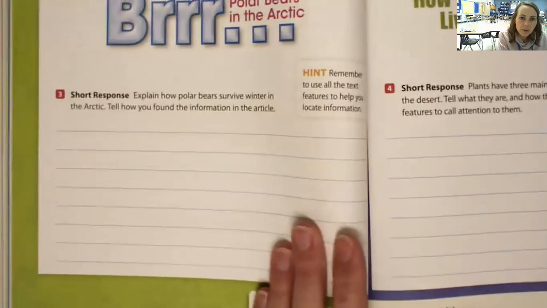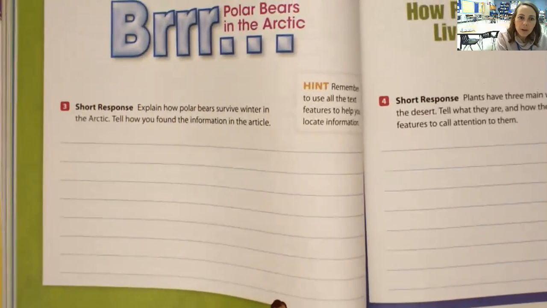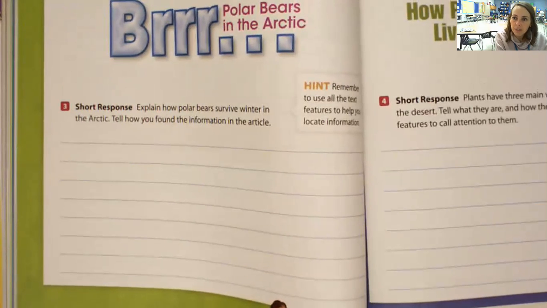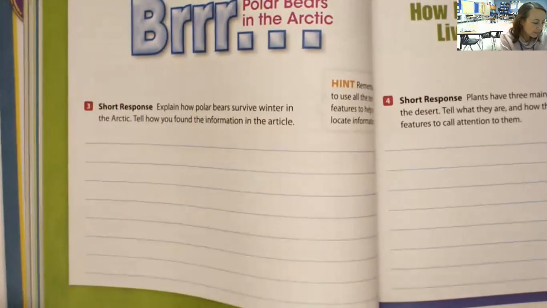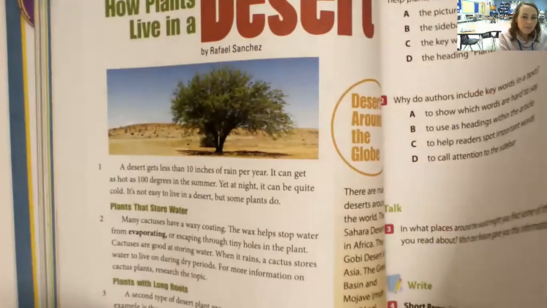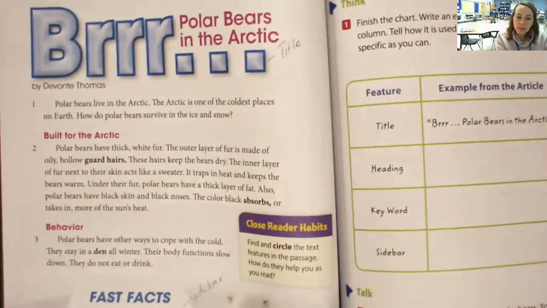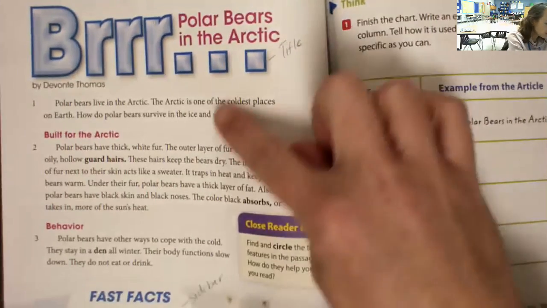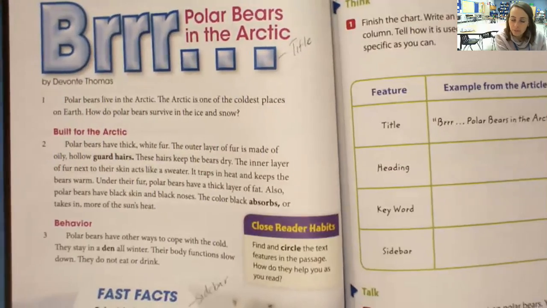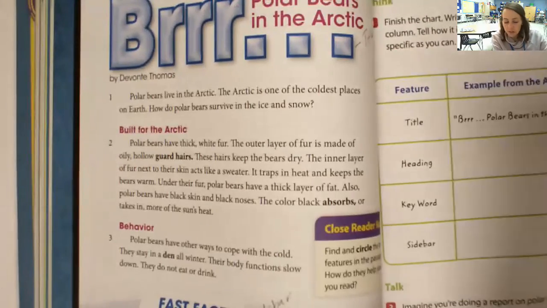You have a short answer question. Explain how polar bears survive in the winter. Tell how you found the information in the article. So you're going to have to go back in the text and find that information. And since you know that that's what you're looking for, you could, as you're reading, go ahead and underline that information. That will help you when you're answering that question.